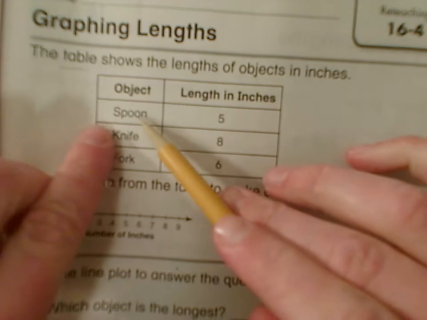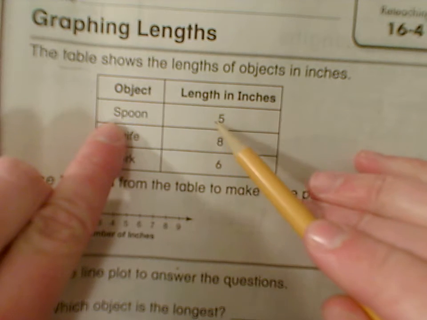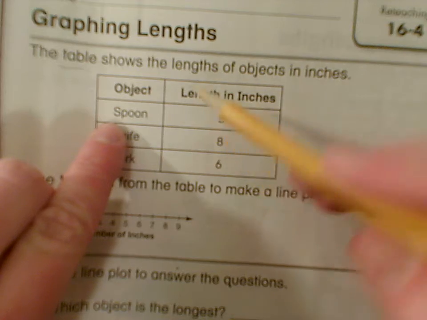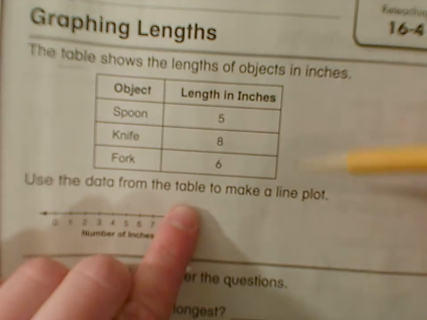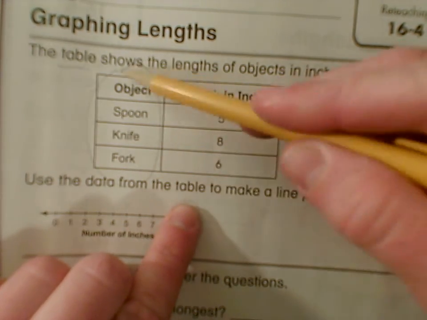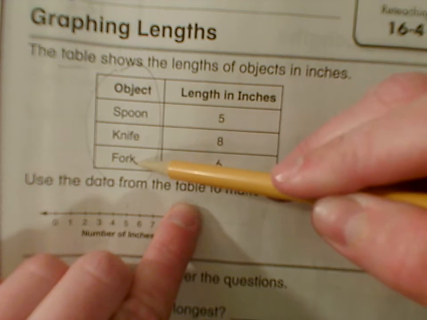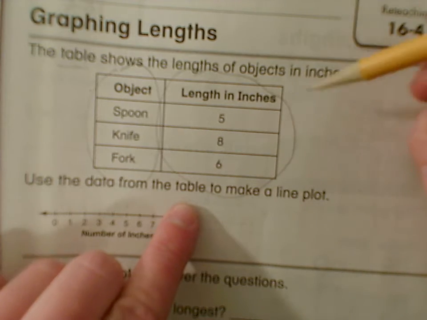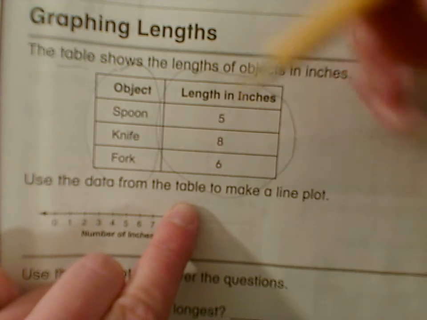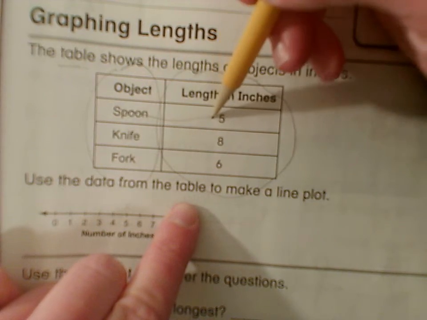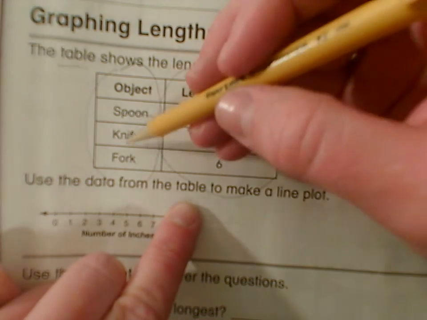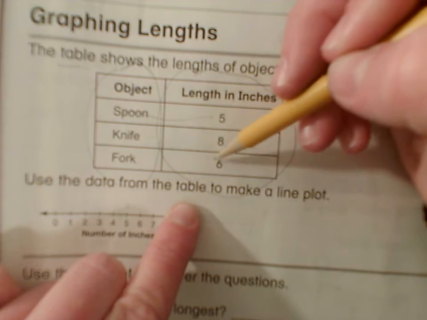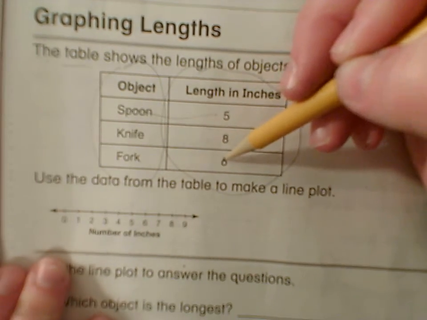So we have a spoon measuring 5 inches. You can see that there are two different columns here. One lists the objects: a spoon, knife, and fork. And the other column lists the length in inches of each object. So the spoon is 5 inches. The knife is 8 inches. And the fork is 6 inches.